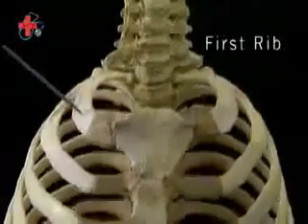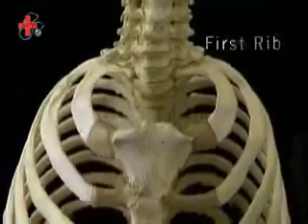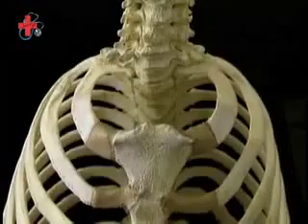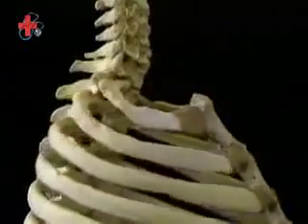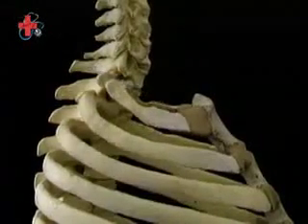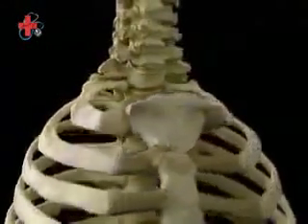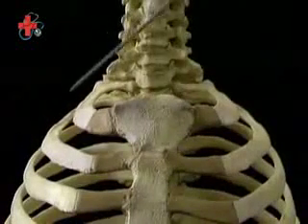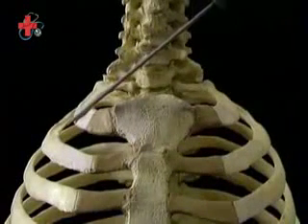The first rib is the most tightly curved of all the ribs. It's also the broadest of the ribs. When seen from the side, its upper border lies in a plane that's about 30 degrees from the horizontal. In addition, when seen from in front, its flat upper surface slopes downwards, also at about 30 degrees.